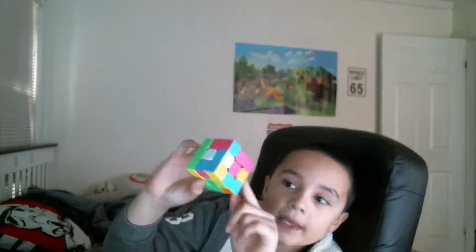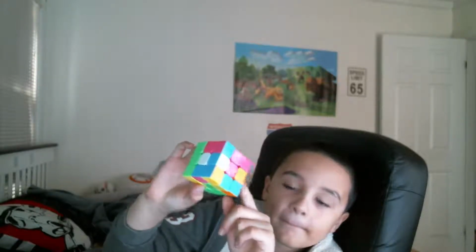I'm gonna count this as solve 3. So we're not even gonna care about where our pieces are. I don't want to permute all the pieces because that would defeat the purpose of the method, but anyway.